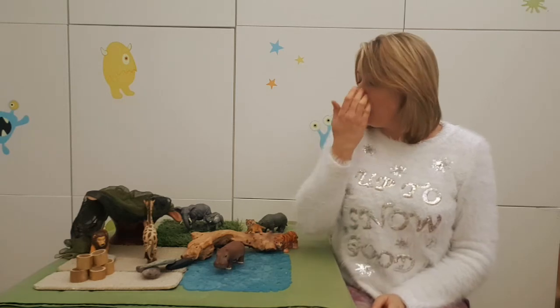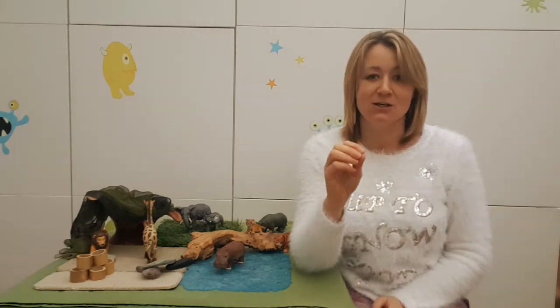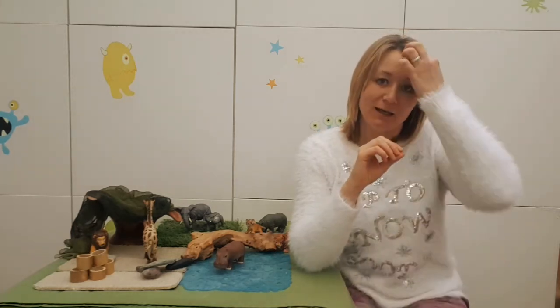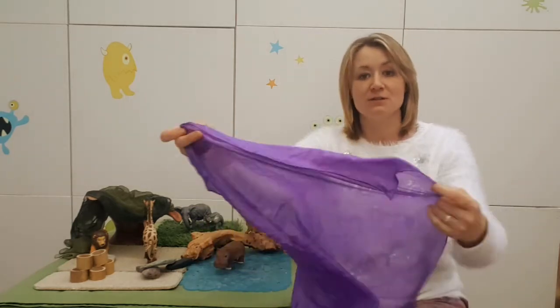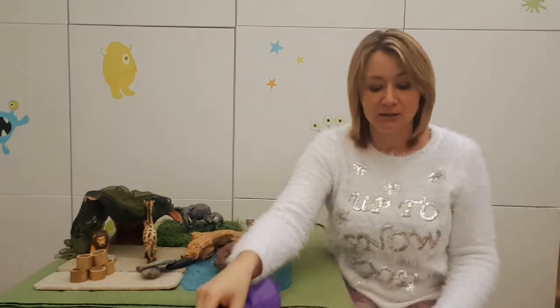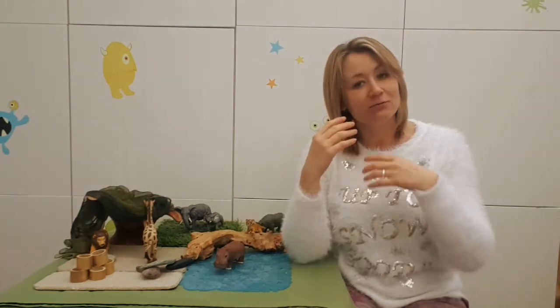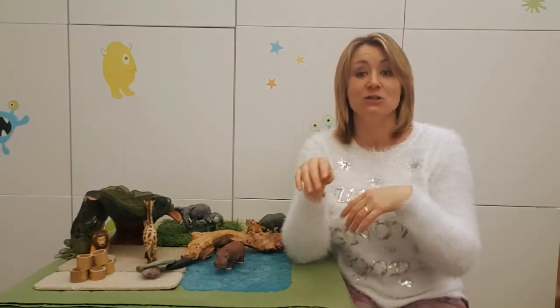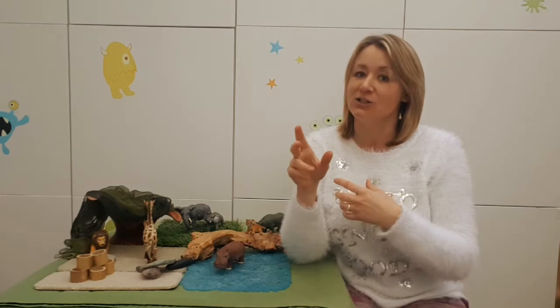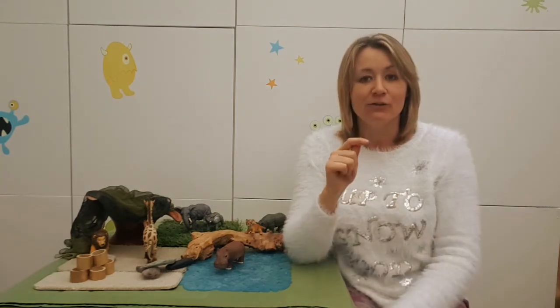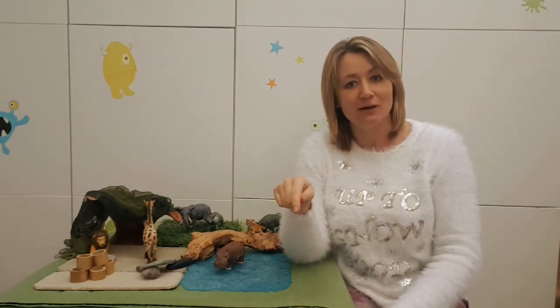So as you can see, you can just use the items that you have in your playroom. The best thing to do is just collect as many scarves, offcuts of material, anything. Just really think about items that you're throwing away or that you see in charity shops and car boot sales that you think you could use for something else.